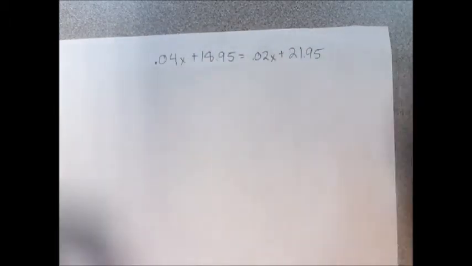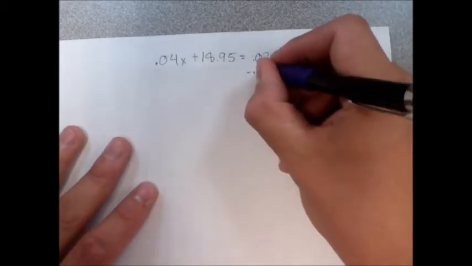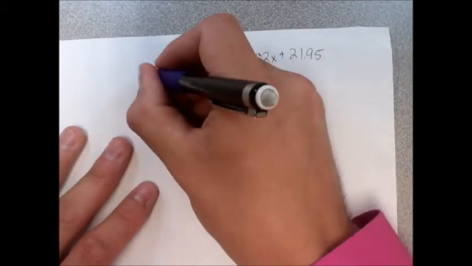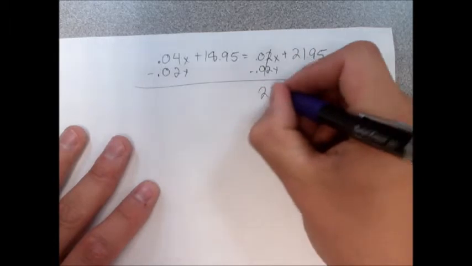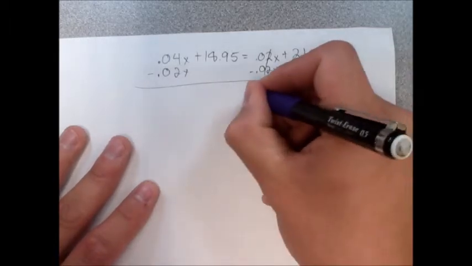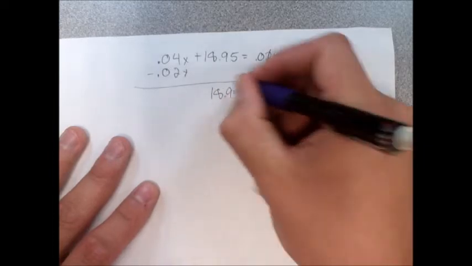All right, so from here, we need to start solving, get all of my variables on one side and all my regular numbers on the other. And what do we need to do first? Subtract 0.02x from both sides. That's the subtraction property of equality. So I'm just rewriting my 21.95 on the right, because that's all that's left. I'm going to rewrite my 18.95 because we didn't do anything with it.